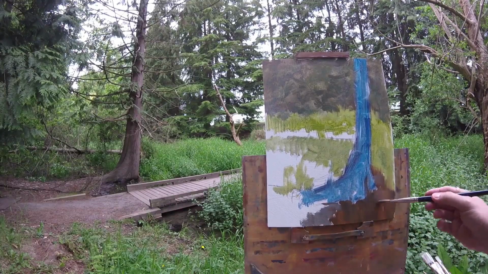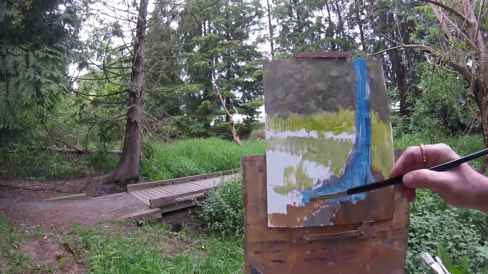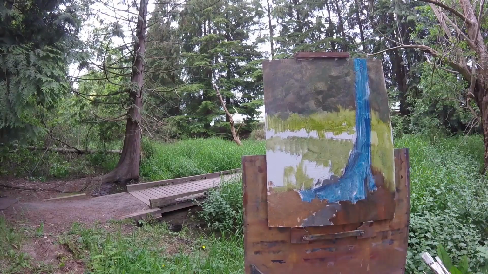And I throw it in a little bit into the water, and then you'll see the land is pretty much the same value as that cool water that I added. It's just a warmer temperature is all.